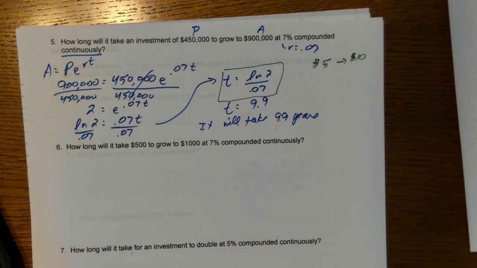I know a guy who works as an investment planner for people with their stocks and bonds and different things like that. And he says that they use something called the rule of 72. And basically that's saying if your time and your rate multiply to 72, that's how long it takes to double your money.